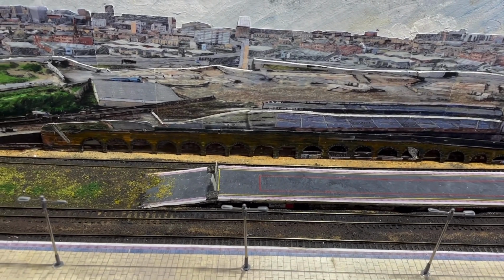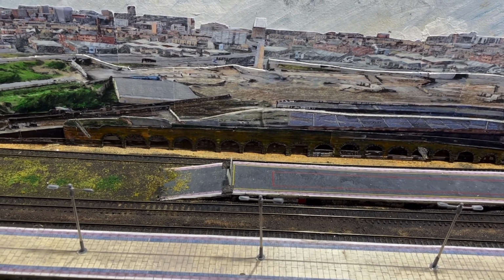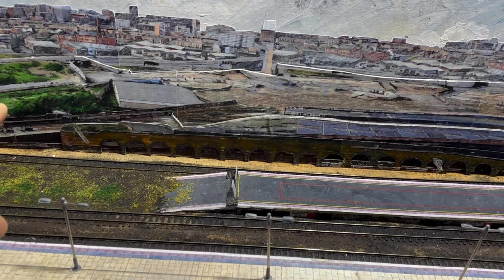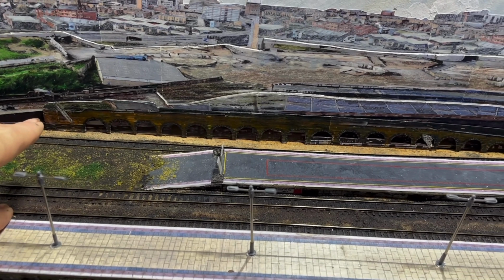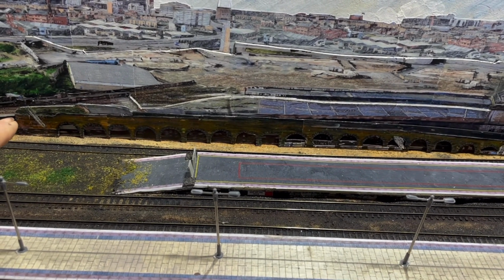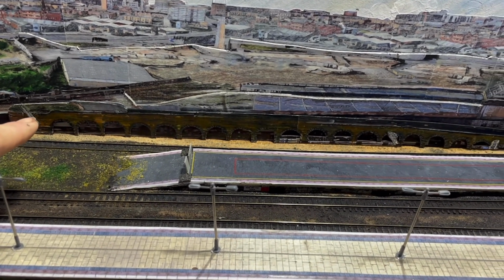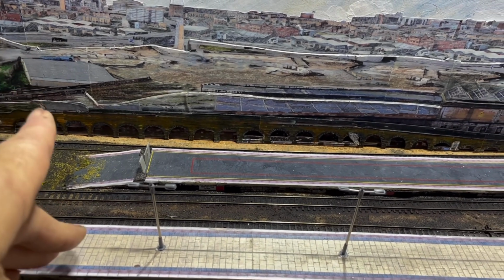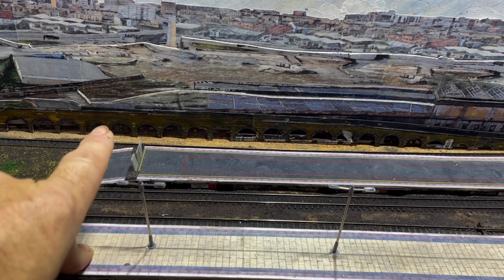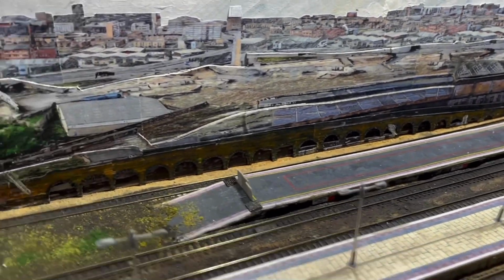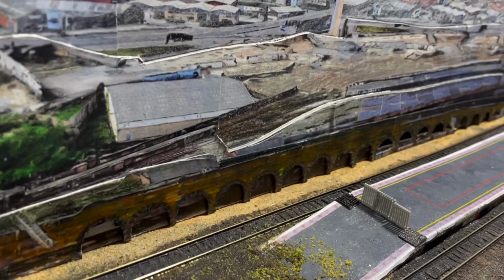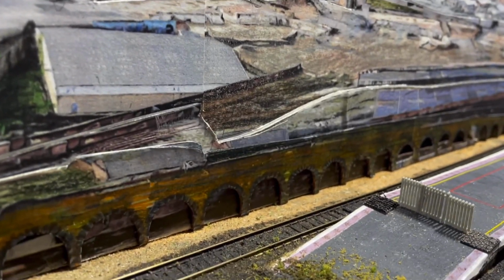Now, when I printed it, it came out almost black. So I went over it with some water-soluble colour pencils. First of all, yellow to brighten it up as much as possible. Then orange to start dulling it down again. And then a pale brown over the top of that. And then finally a darker brown. The camera's not picking it up as clearly as I would like it to.